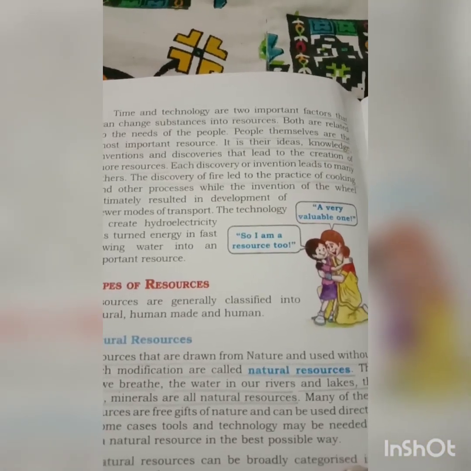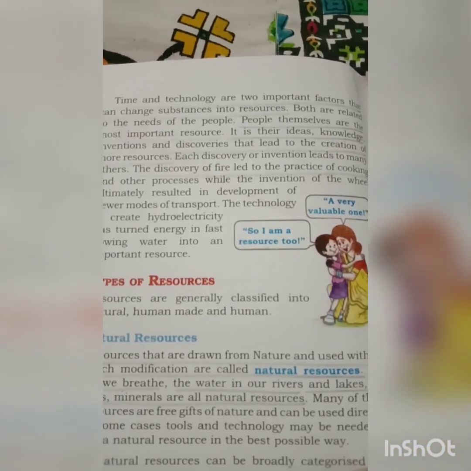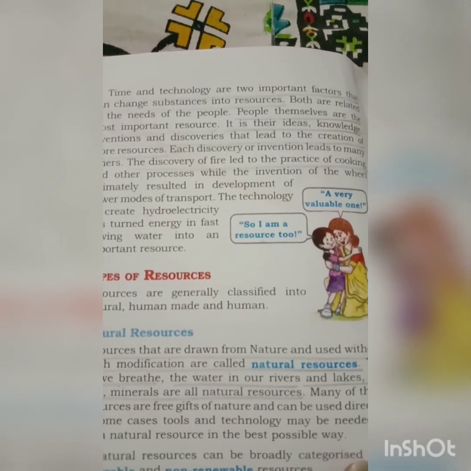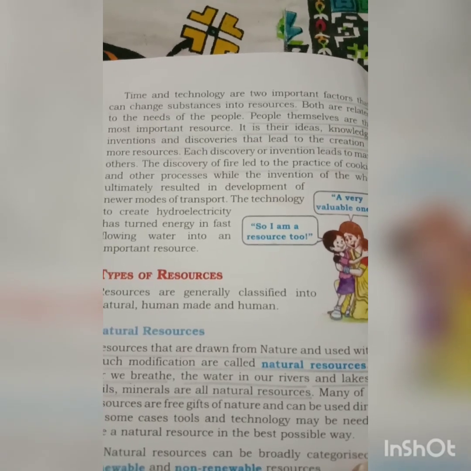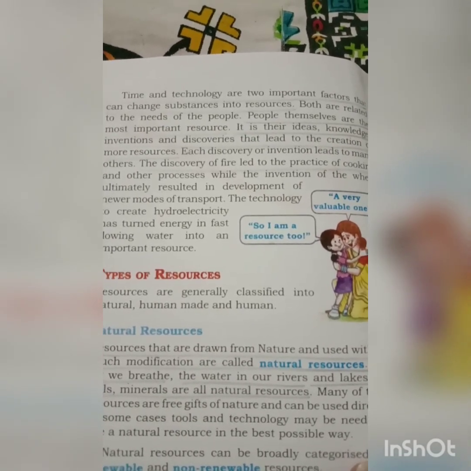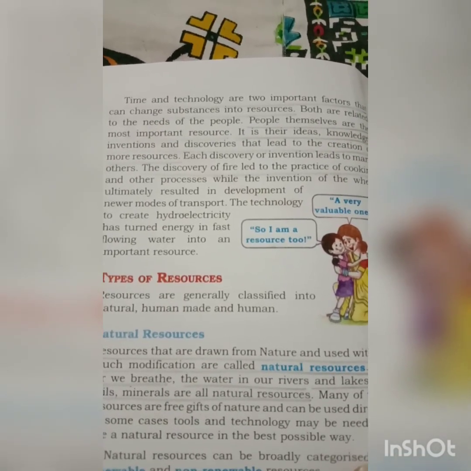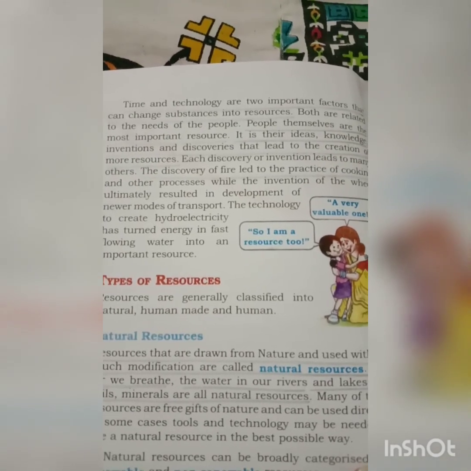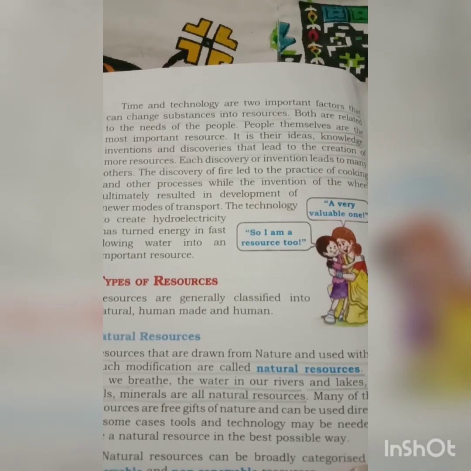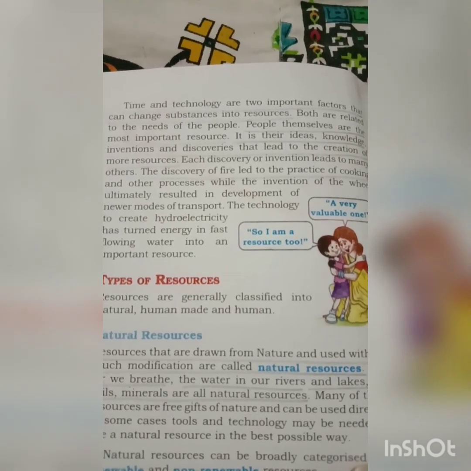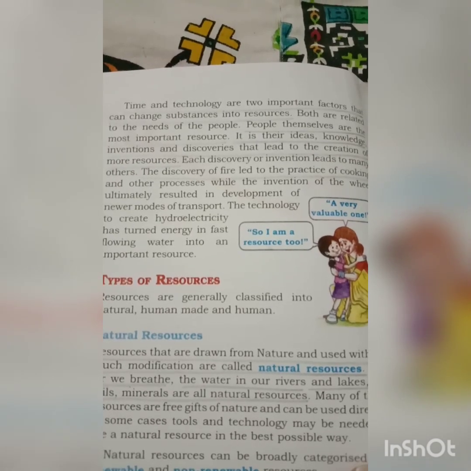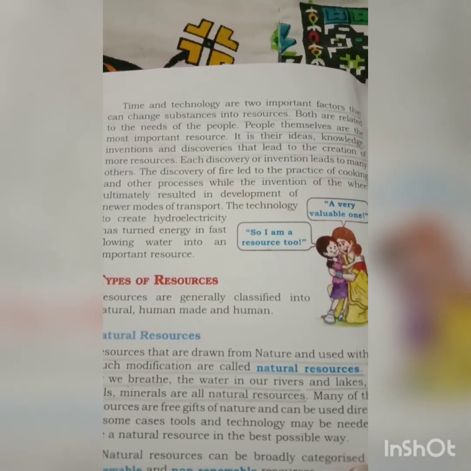Time and technology are two important factors that can change substances into resources. People themselves are the most important resource we have read about, because the ideas, the knowledge, the inventions and discoveries that led to the creation of more resources prove that people are an important resource. A very big example is the discovery of fire, which led to the practice of cooking.